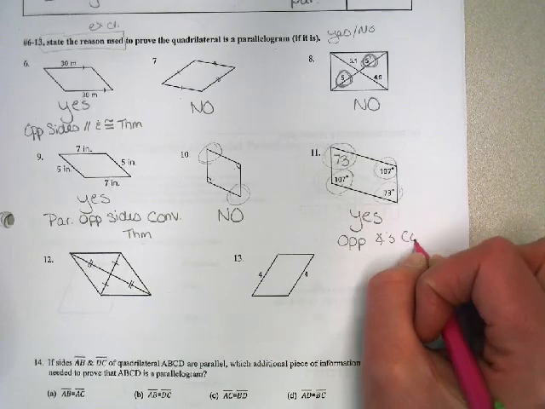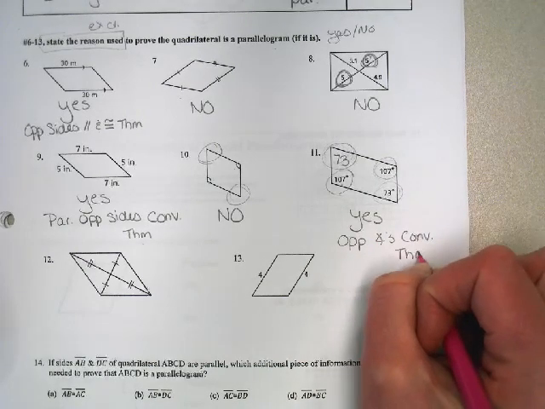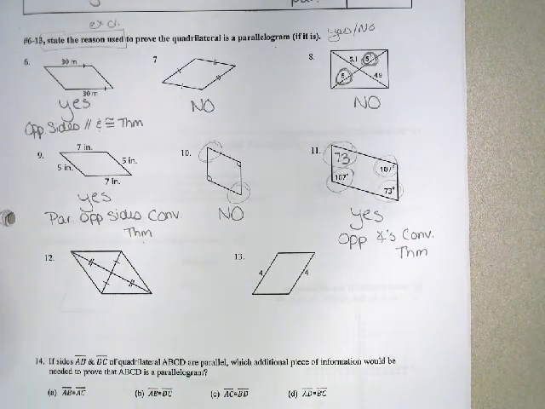And it's because you have the opposite angles converse theorem. And do you notice I didn't put the word parallelogram in the beginning? I mean, as long as you can give me the most part of the theorem, I'll give you the extra credit point.